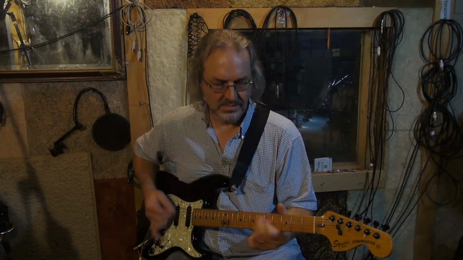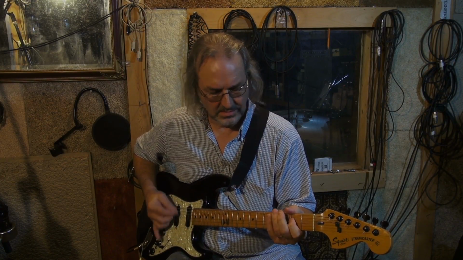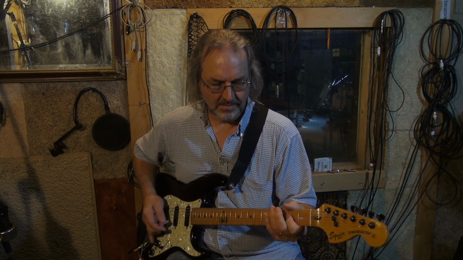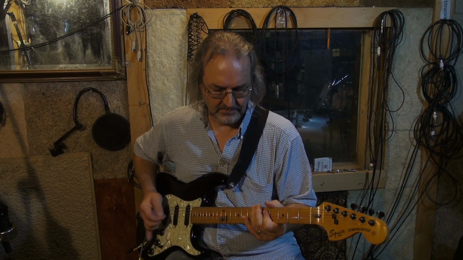So that's A, C, D, E. That's A, C, and D. You recognize that little thing? Here's the first 3 notes of the G blues scale, playing a chord pattern you might recognize.